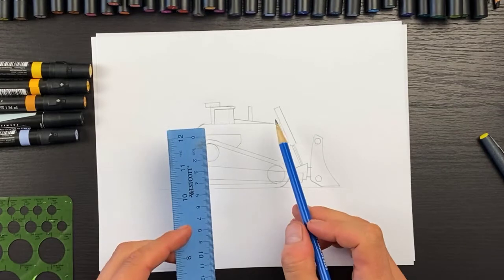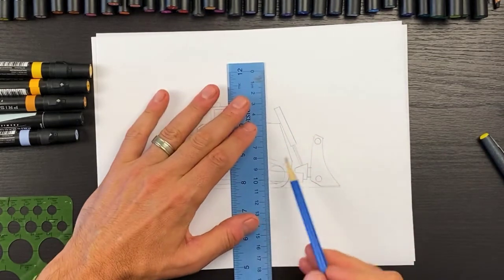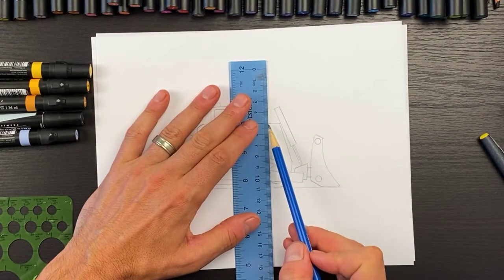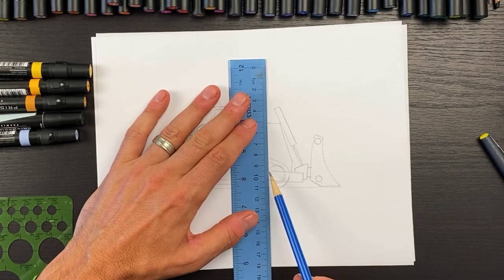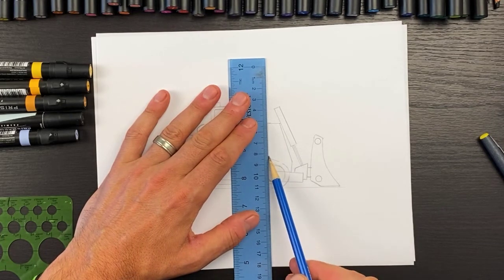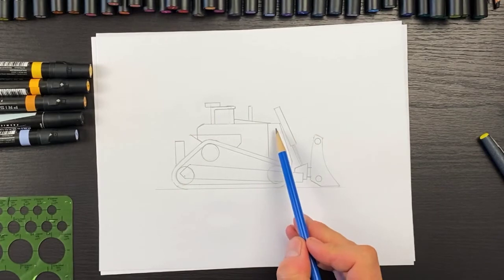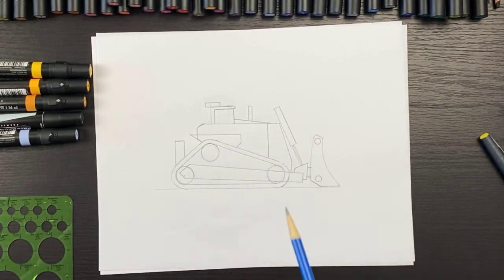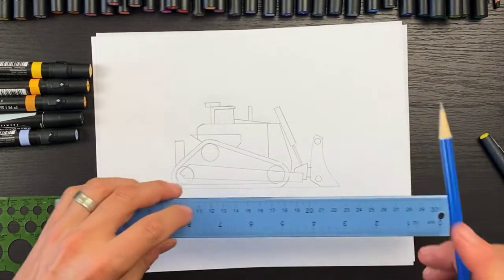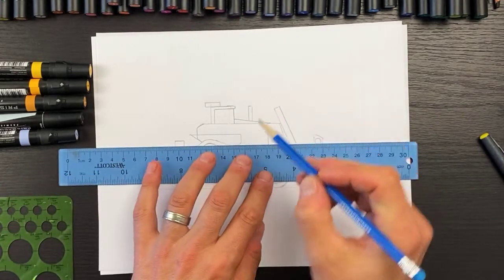Okay, now for the front of my truck, bulldozer, I'm going to draw a line, you know, somewhere around here. Okay, so you want this to be a little bit narrower than this big space here. And we can draw a line that connects this corner.